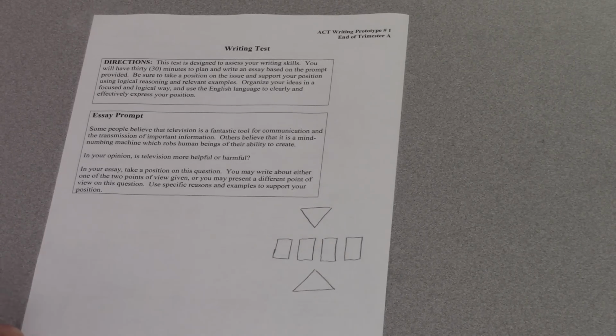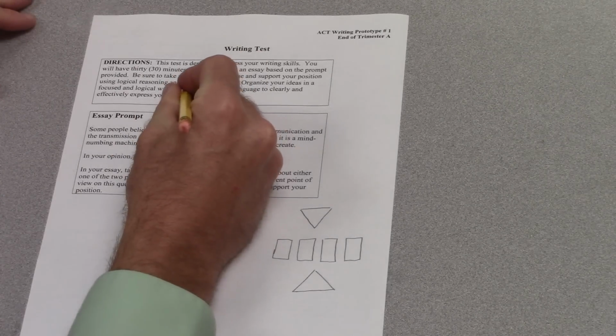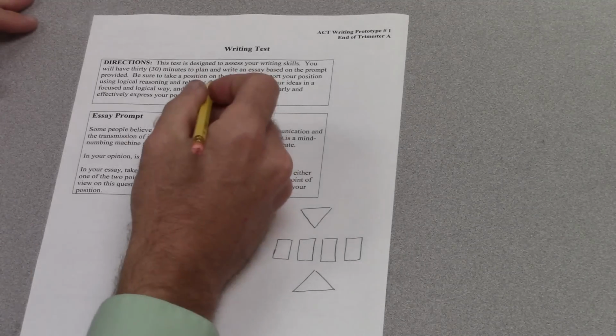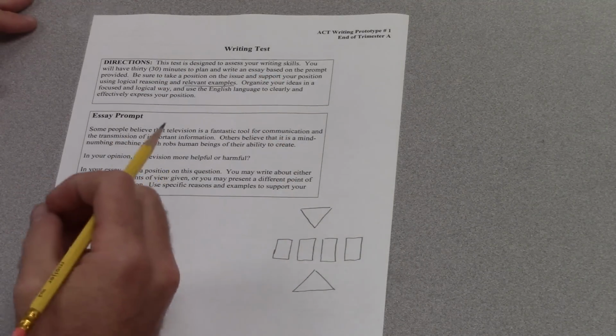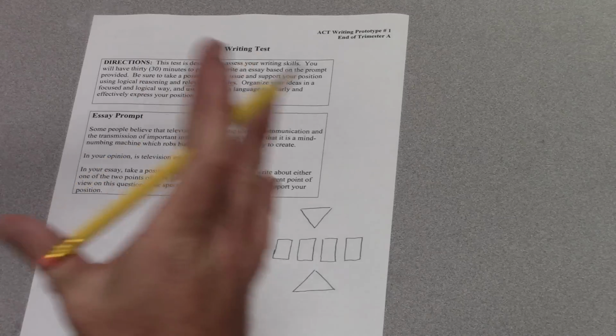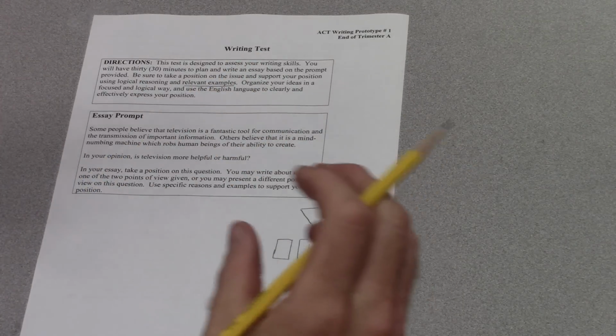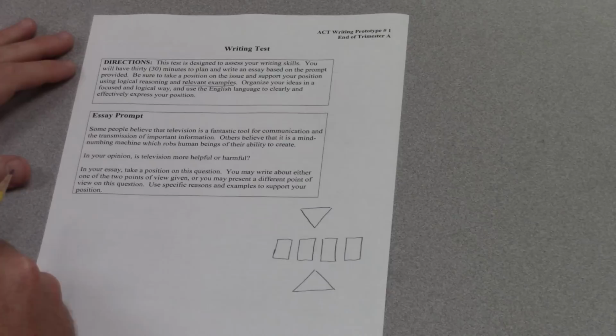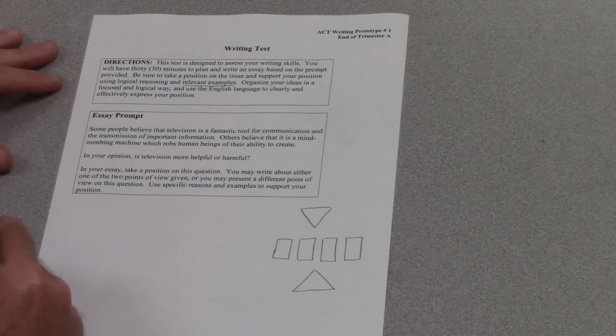You'll have 30 minutes to plan and write an essay based on the prompt provided. Be sure to take a position on the issue and support your position using logical reasoning and relevant examples. When they talk about relevant examples, they mean ones that support your point and are relevant to the real world. They can be real-world examples from your life, from our society, anything that's going on in the world around us.